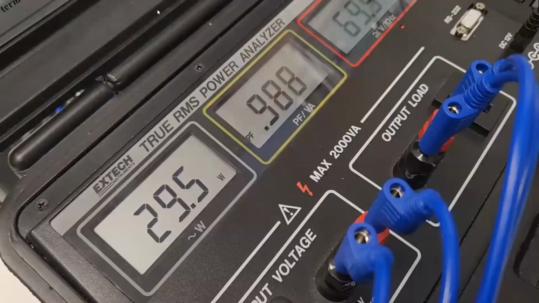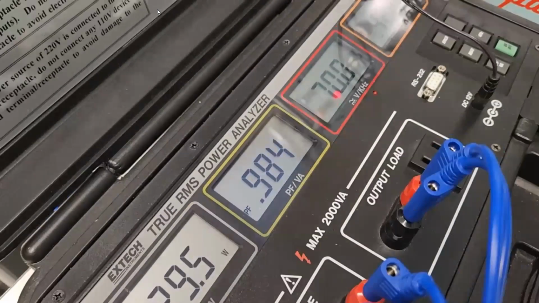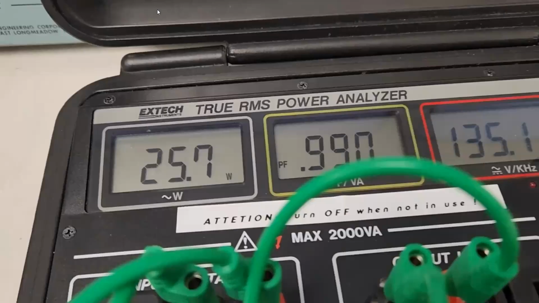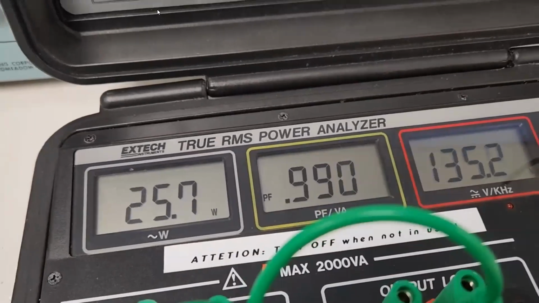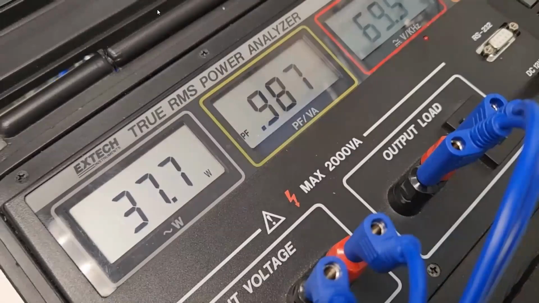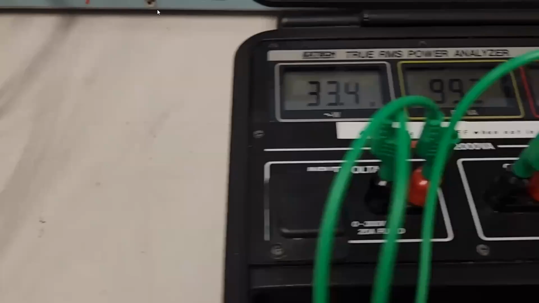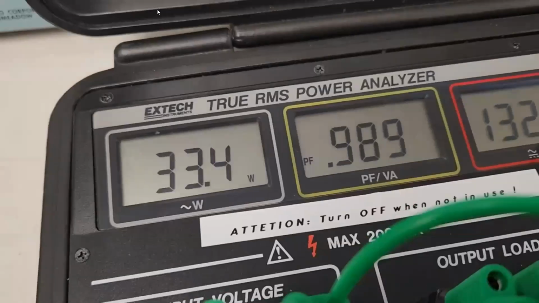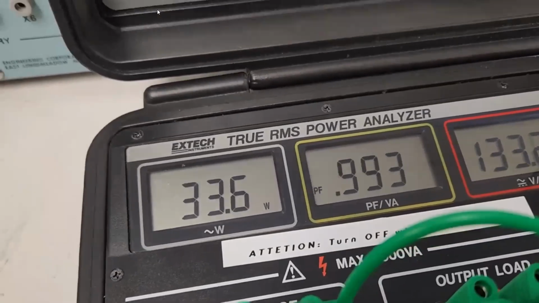So we will turn on the third one, 29.5, and power factor is 0.984. The output power is 25.7, and power factor is 0.98 or 0.99. We'll turn on the fourth one. The input power is 37.9, and power factor is 0.99. The power for the secondary is 33.4, and power factor is 0.99.